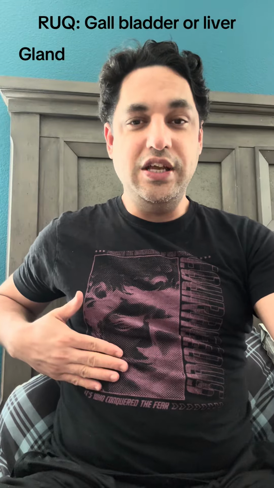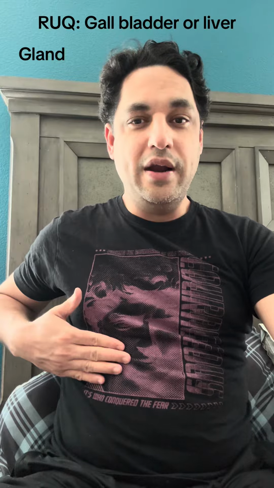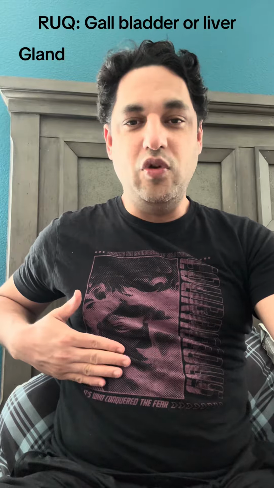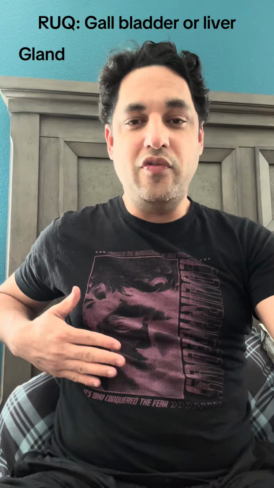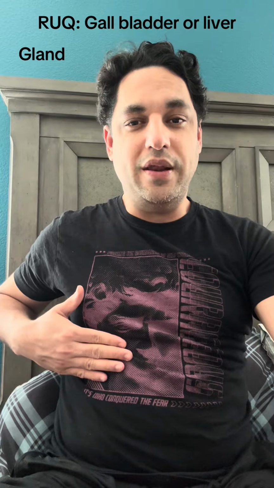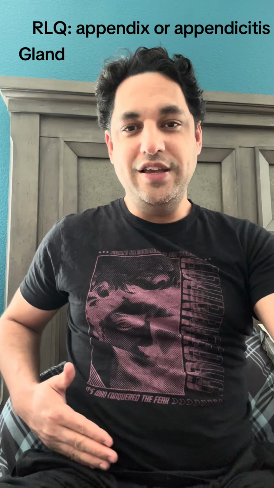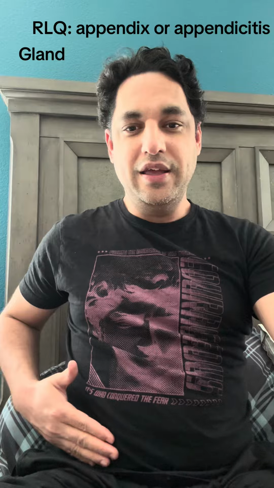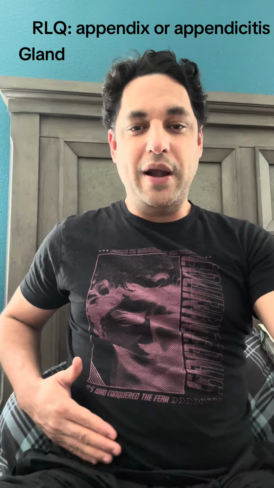GL, GL means gallbladder and liver pain here. If they give you a question, a patient is complaining of right upper quadrant pain, that means GL, gallbladder or liver pain. Now we move to right lower quadrant. So GLA, right lower quadrant means appendix pain. See, GLA, and then A for appendix, right?